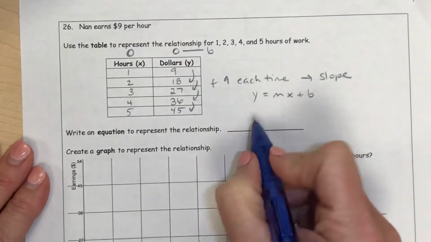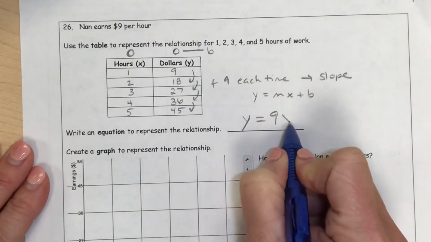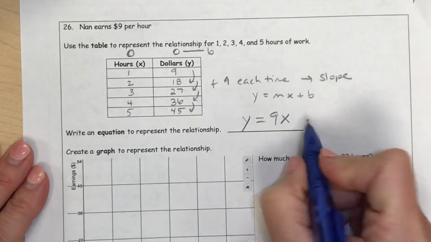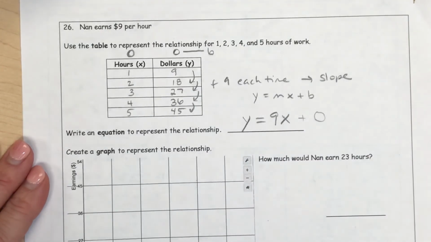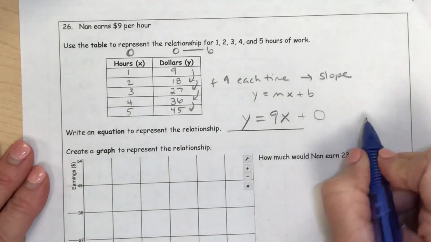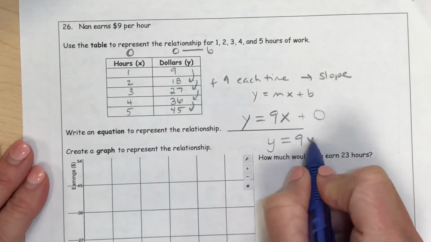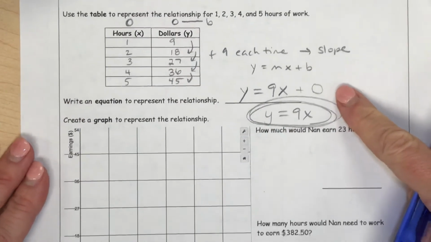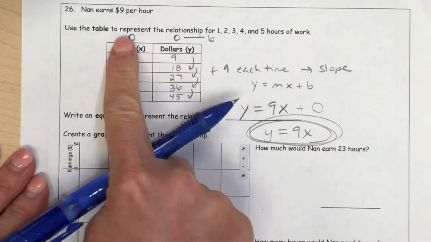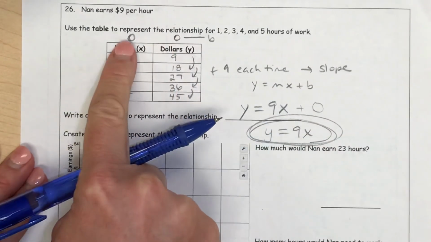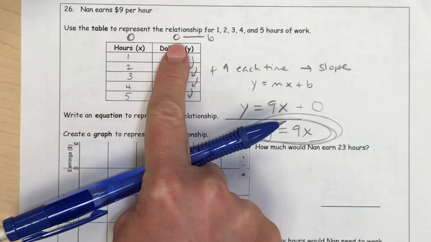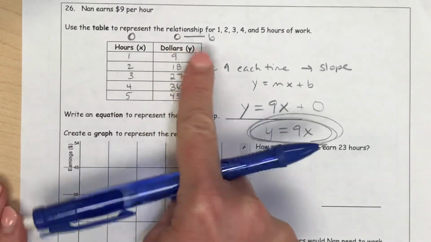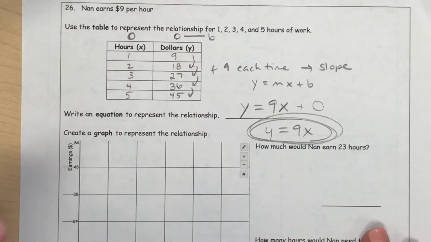So your slope, your m, is $9 per hour, plus you started with $0. Okay, so you could rewrite it as just y equals 9x. That would be sufficient because you don't need to say plus 0. Okay, so that's from the table where I got my information. Y-intercept comes from when your x equals 0. That y-intercept just also happened to be 0. And then your slope is how your table is changing.